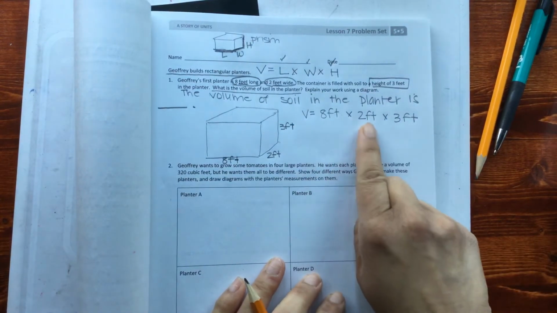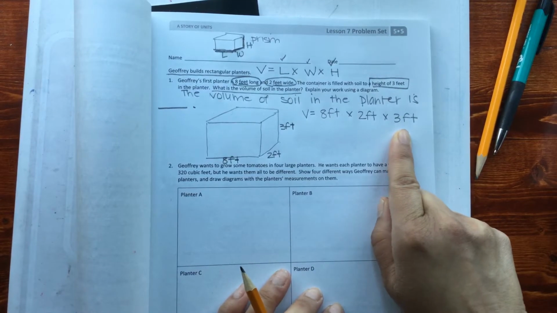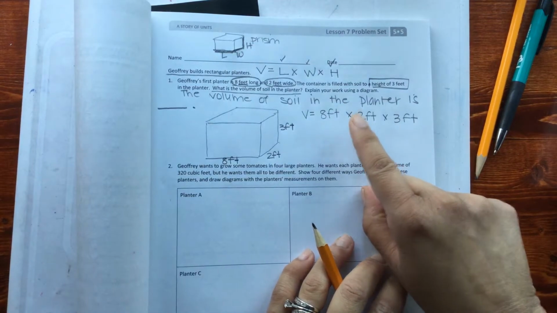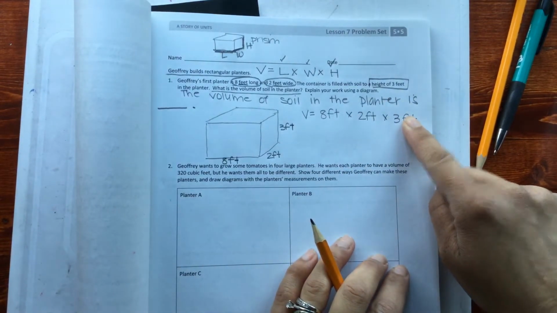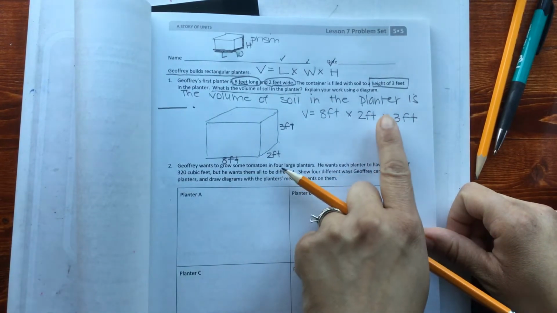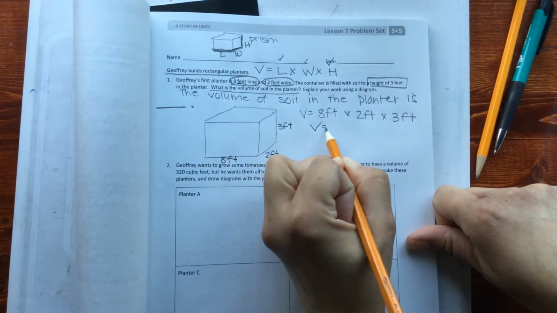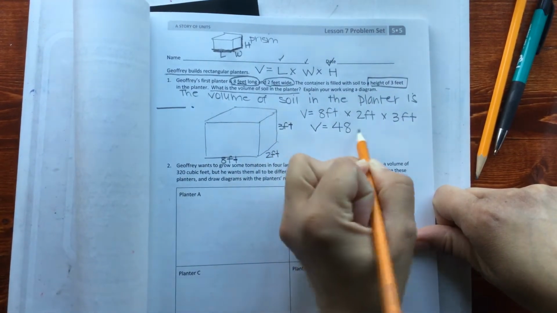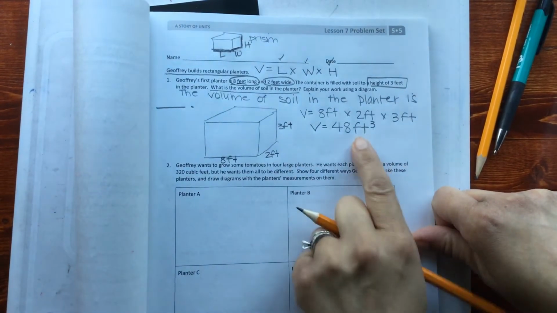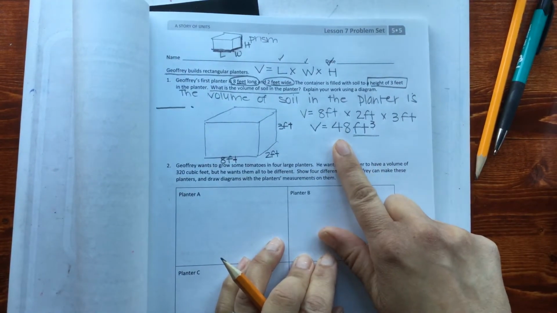So I'm going to look at this multiplication problem and think to myself, what multiplication facts do I know? 8 times 2 is 16. But I don't know 16 times 3. Okay, I'm going to look at it a little differently. I know that 2 times 3 is 6, and I do know 6 times 8. So 6 times 8 is 48, so I know that my volume is 48 feet cubed. We always have to make sure that we put the cubic units. So we just answered our question.